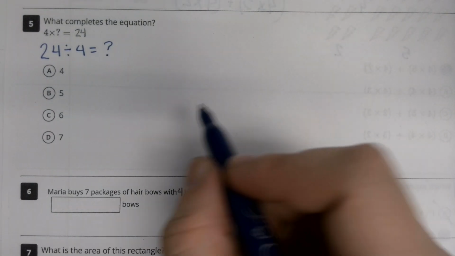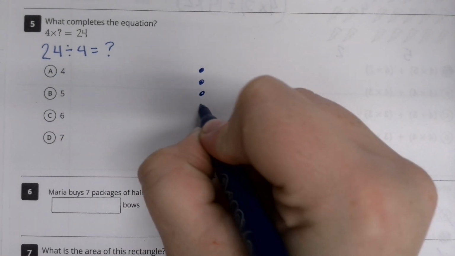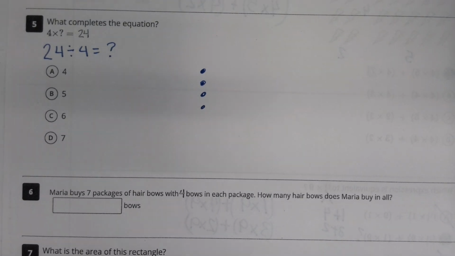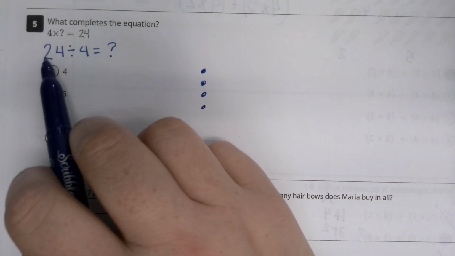I'm going to build an array here, so we're going to have 4 groups. 1, 2, 3, 4. I could build 4 arrays, 4 columns or 4 rows. I'm choosing to do 4 rows. And now I count up until I get to 24.